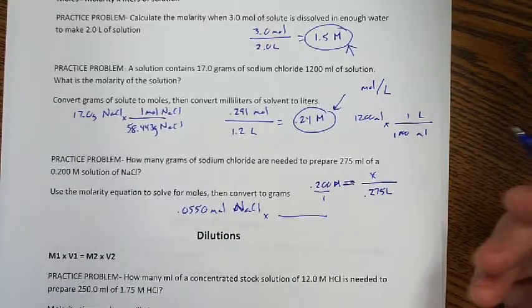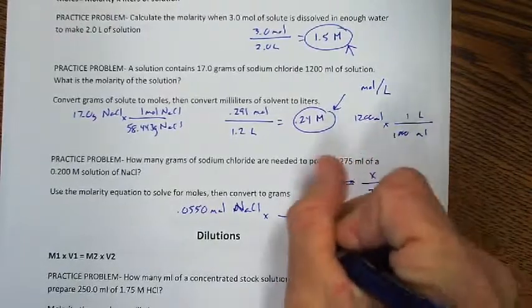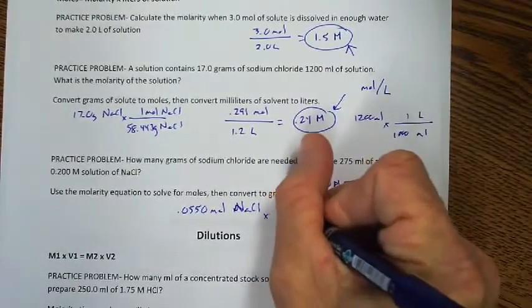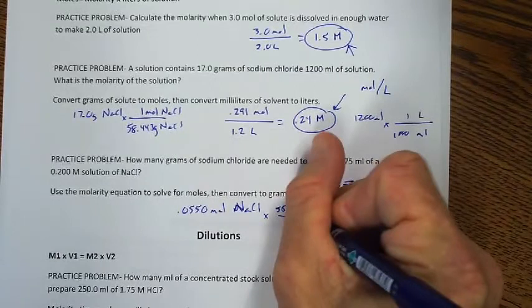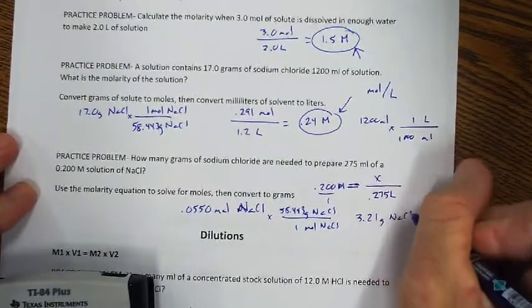So again, we're going to go to grams of NaCl over moles of NaCl. 1 mole is 58.443 grams. And then multiply across, so 0.055 times 58.443, and we get, with sig figs, 3.21 grams of NaCl.